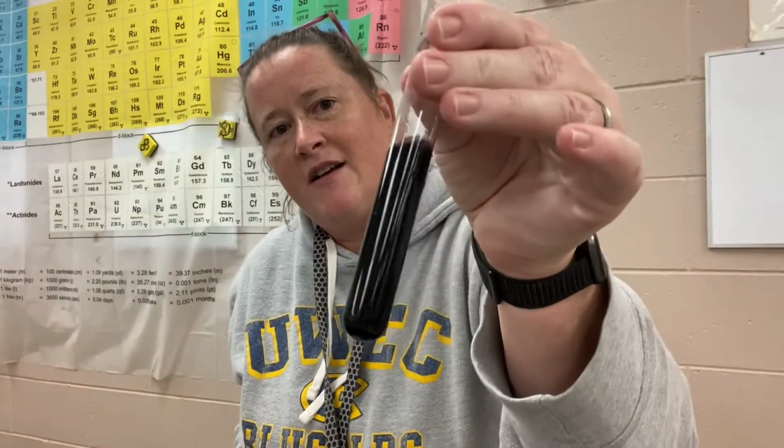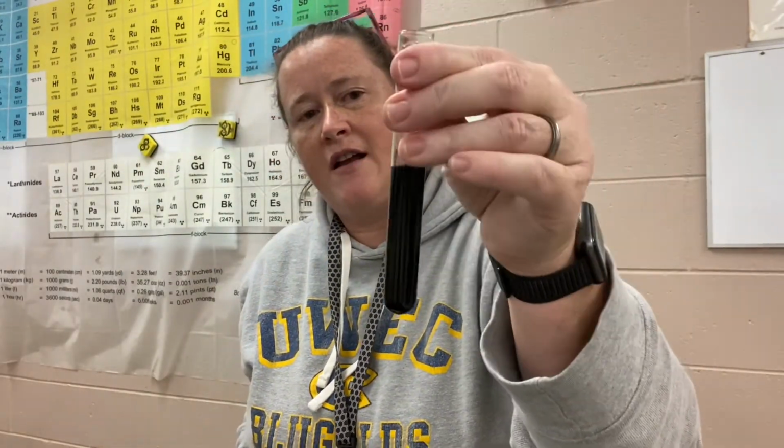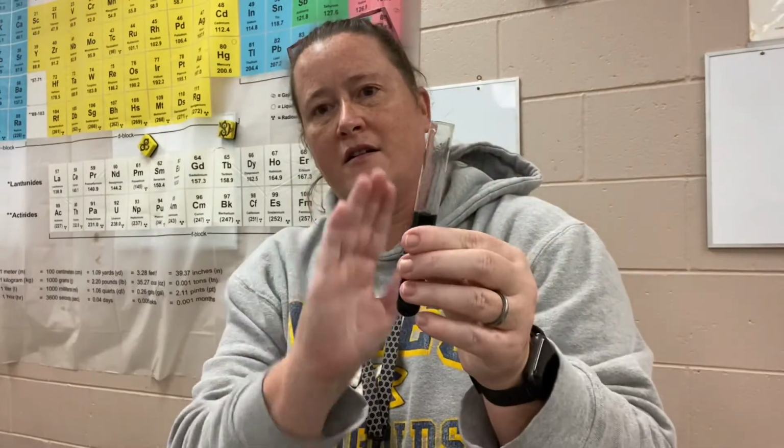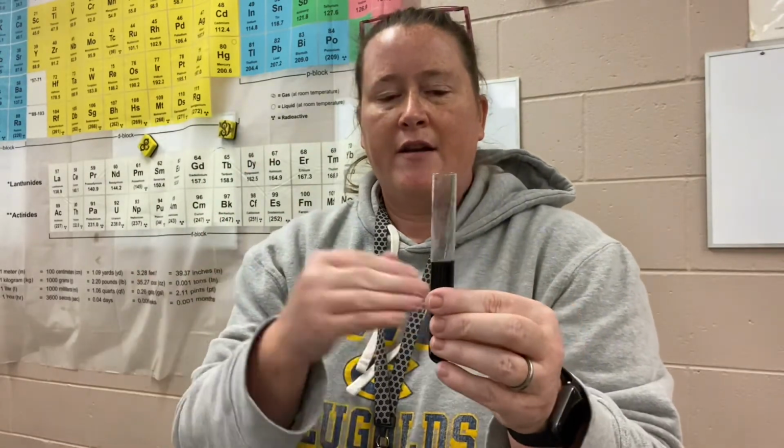If you get a deep color like this when you're doing this, you have overshot your endpoint. We're looking for a very subtle color change, a permanent color change. This is really, really dark. When you add too much and it gets dark like this, it's called overshooting your endpoint, and we'll talk more about that.